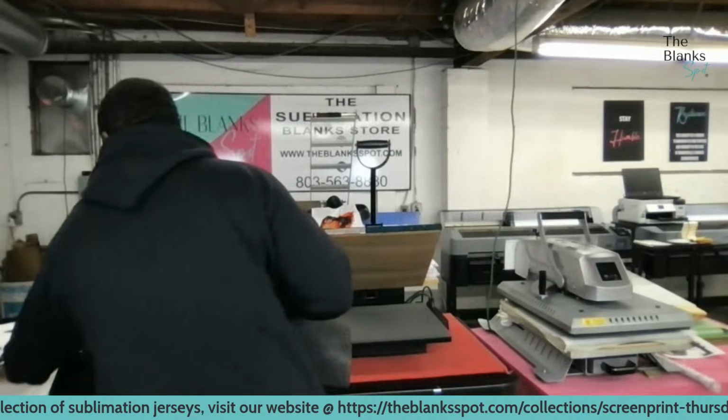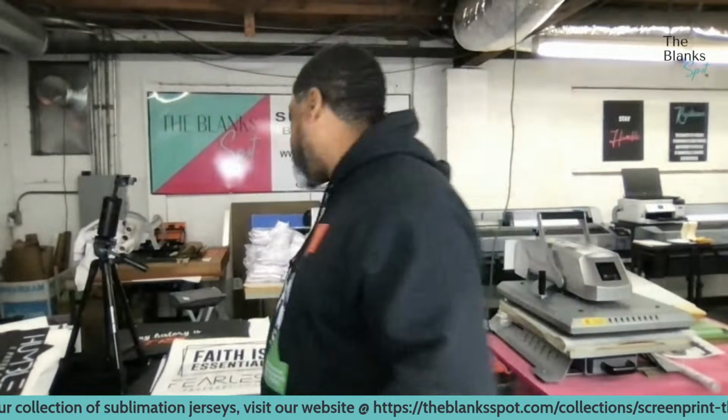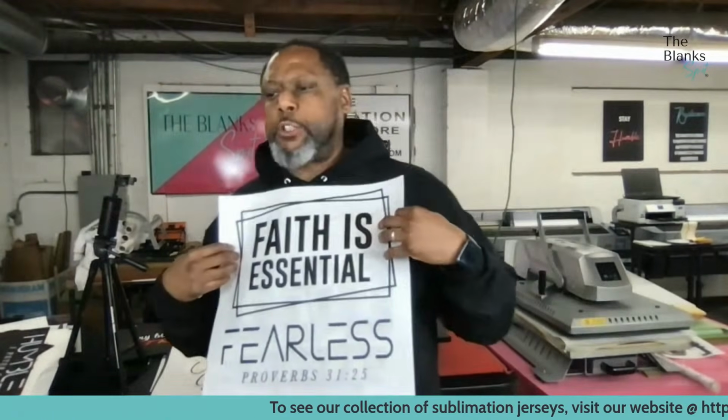If you are making t-shirts or garments to sell them, this is going to be a great opportunity. $1 screen print transfer Thursday. You drop 25 in your shopping cart. Let me back up. Go to the website, which is theblankspot.com. Scroll all the way down until you see weekly and daily deals. Nobody is double tapping on TikTok. And then you're going to shop from the $1 screen print transfer Thursday. If you're not shopping from that collection, you will only get 12% off.